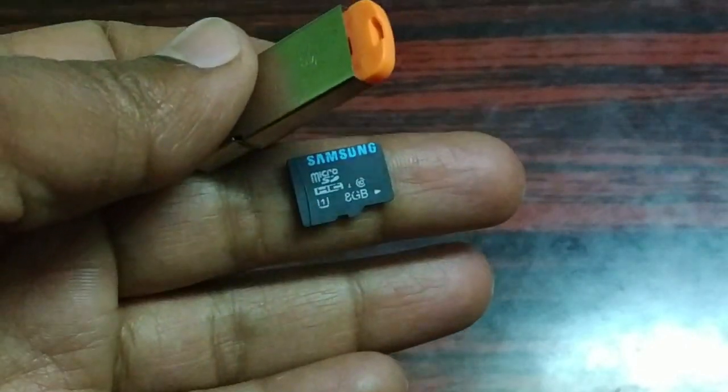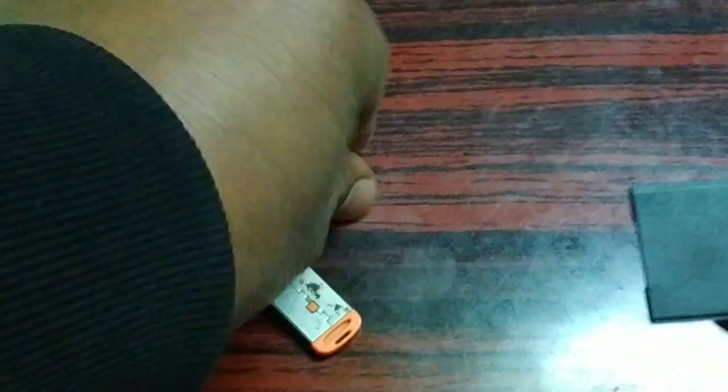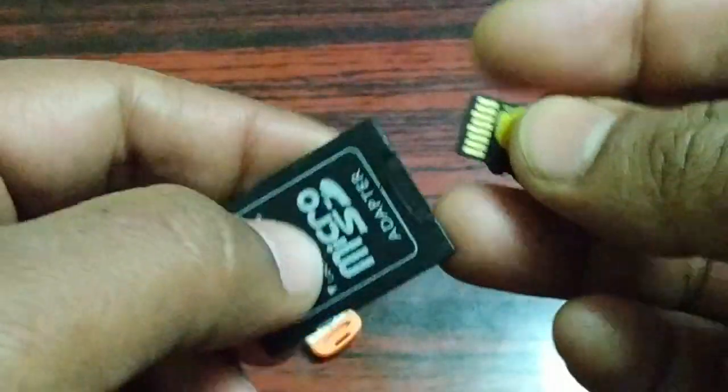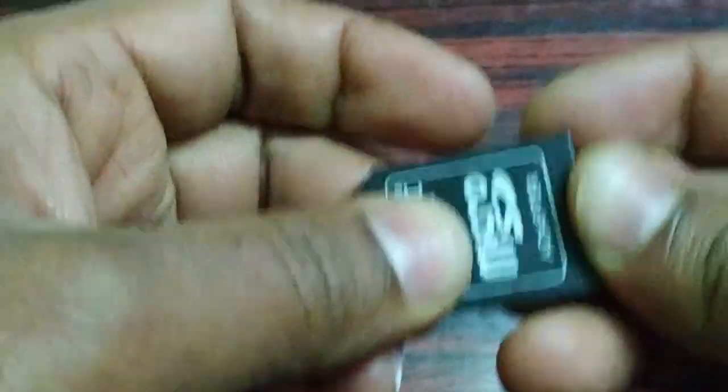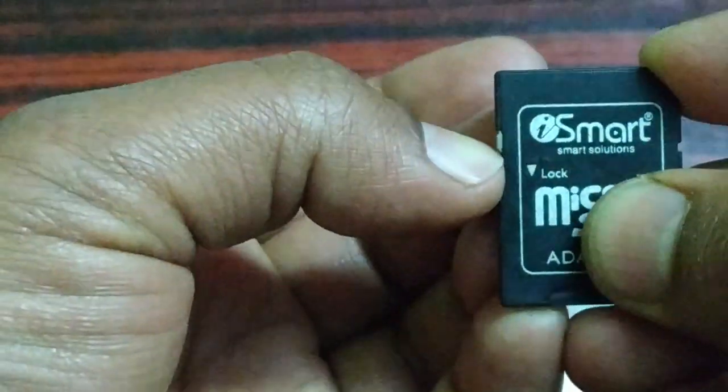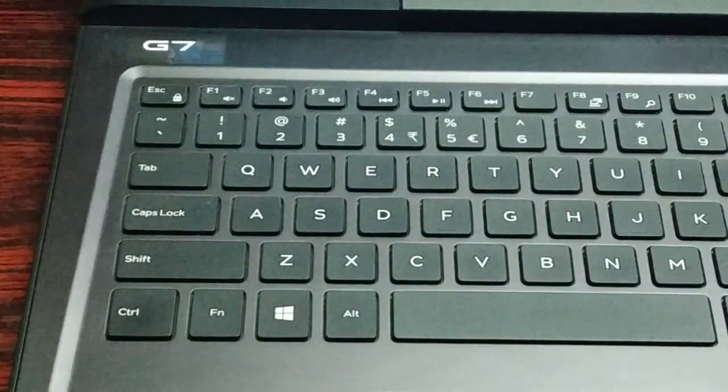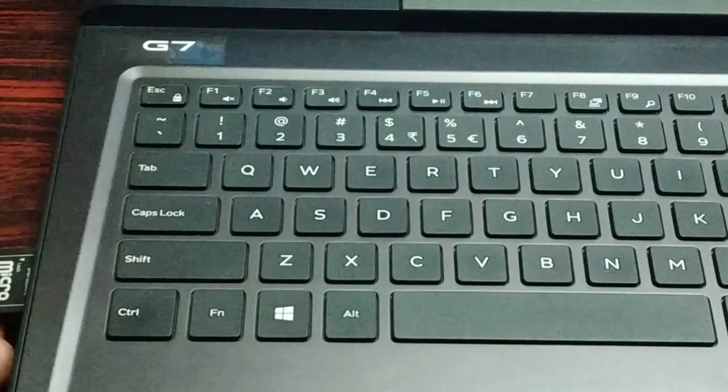Get the SD card out of your phone and you can use any one of these card readers. So put it in a card reader, and if you're using a card reader like this, when the switch is down, it is locked. Make sure it is not locked. Put it in your laptop, your card reader.